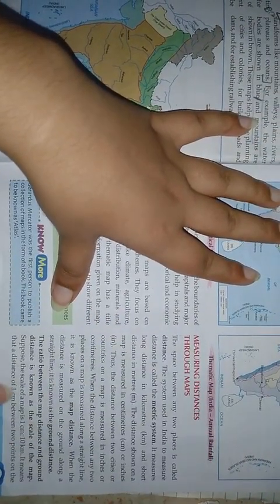It means that a distance of 1 centimeter between two places on the map is equal to a distance of 10 kilometer between the two places on the ground. Both are the same, 1 centimeter and 10 kilometers, representing a scale on a map.